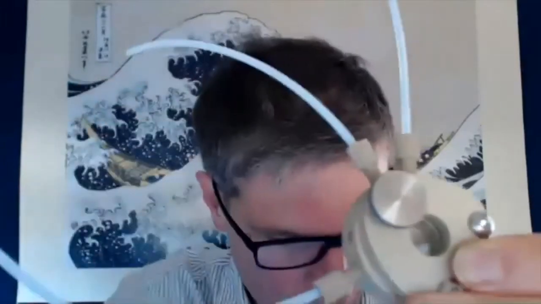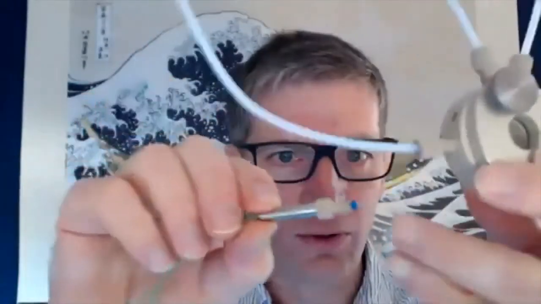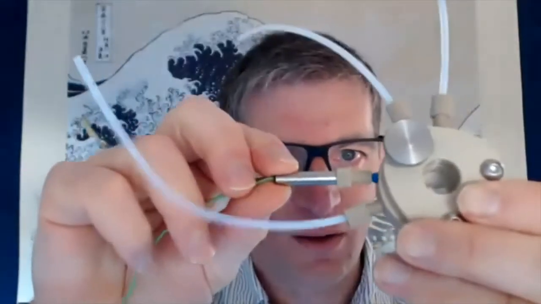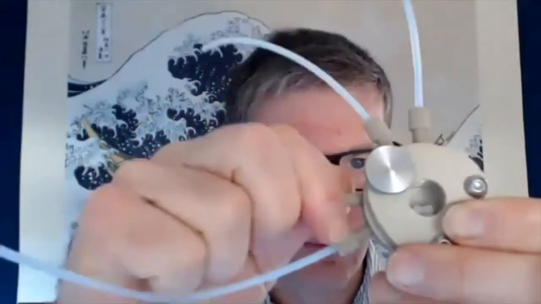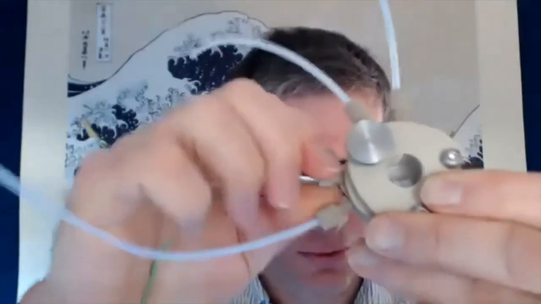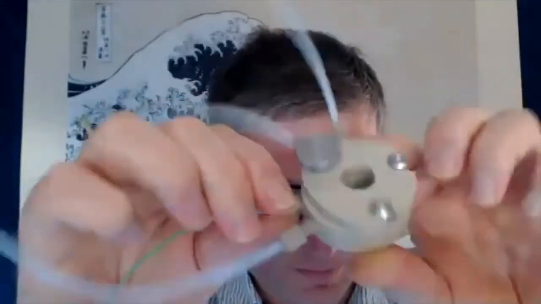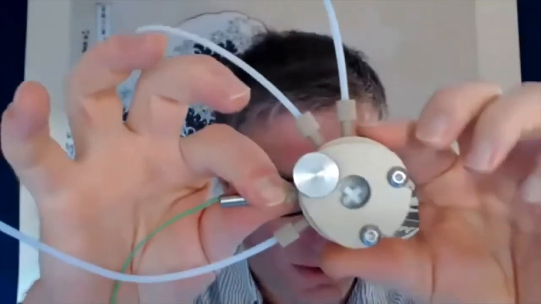And then you can put instrumentation in. If I take this port out, this is just a standard thermocouple going through a standard HPLC fitting, and that can screw in the side so you can measure temperature. So that's the single unit that we'll be talking about, and I'll show you how those fit together. I'll show you that now before I go into my PowerPoint, so let me just share my screen.